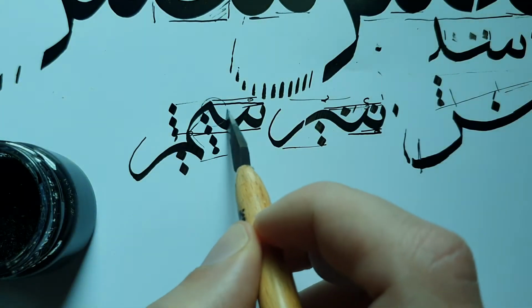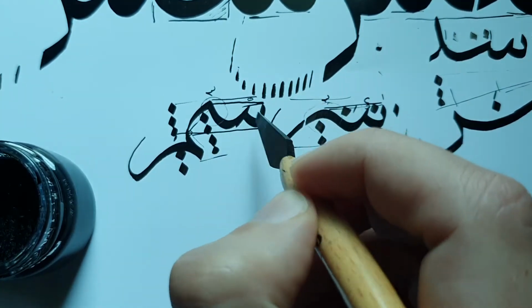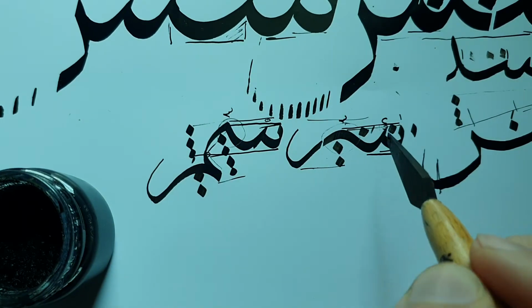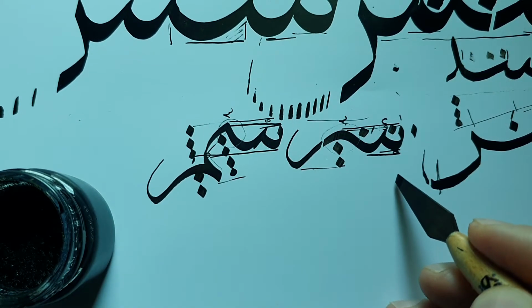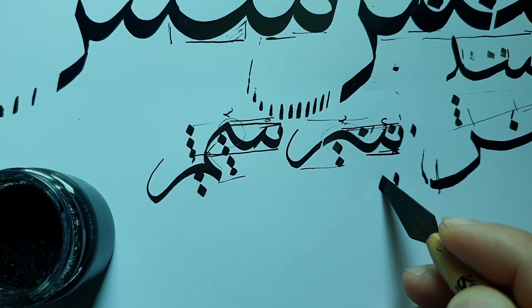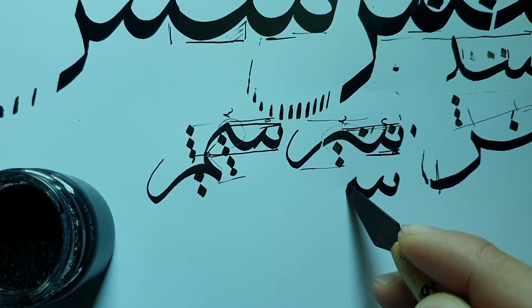So this connection and this connection, which is basically the third nabira of the seen, is very important, so that when you write words, so this is sir. If you want to write sayr, nope, things gonna change, because you're gonna have your full seen with all 3 nabirat, just like this, and here you're gonna have a ya.